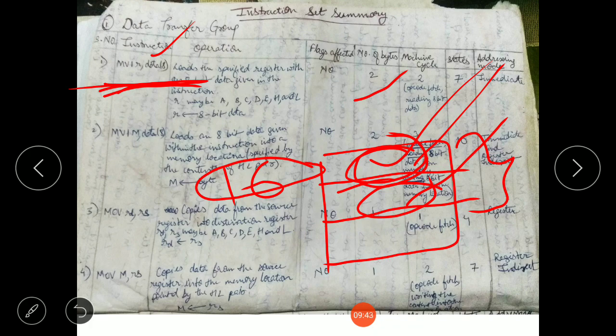Now, for execution of this instruction, what will happen? First, the microprocessor will fetch the opcode of the instruction. It will decode the opcode of the instruction. Once the instruction gets decoded, the microprocessor will come to know there is some data in the memory, and that data needs to get stored in register B of the microprocessor. So the second machine cycle will be used for fetching this data. Therefore there will be two machine cycles used for the execution of this instruction.